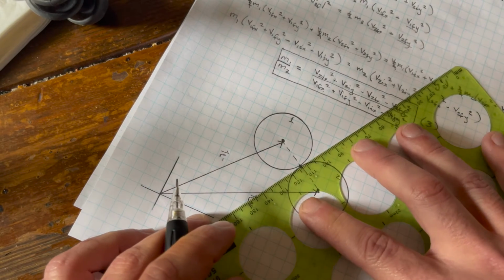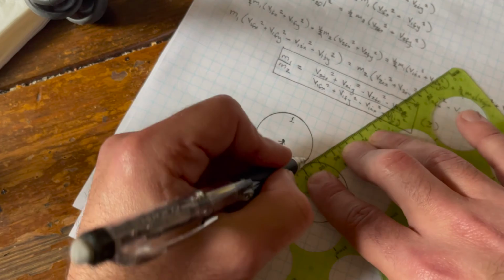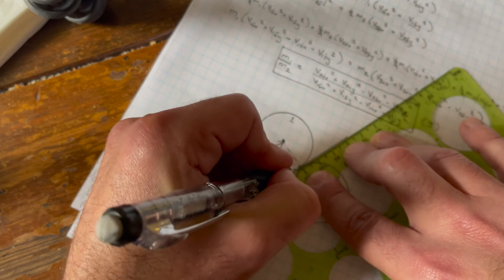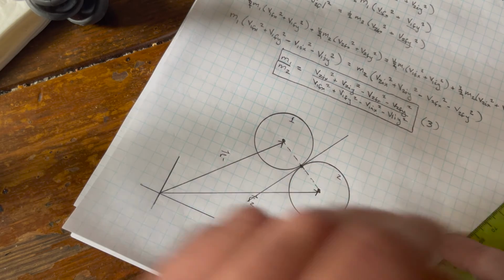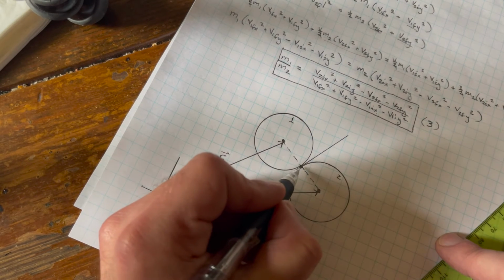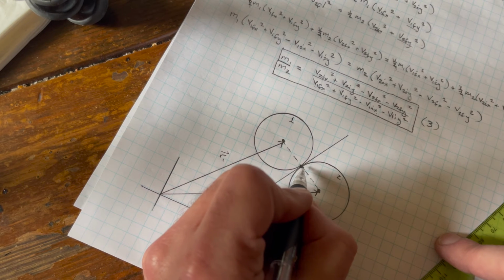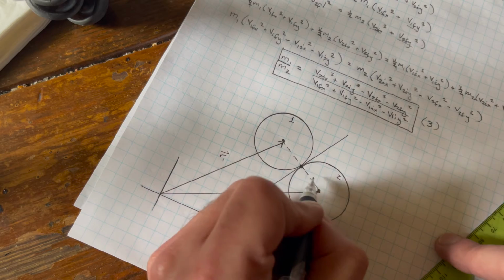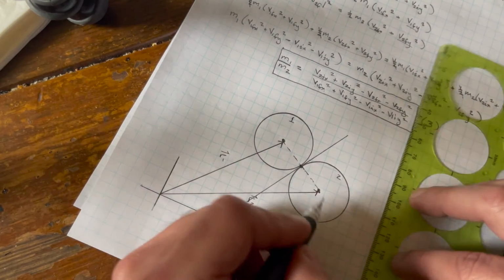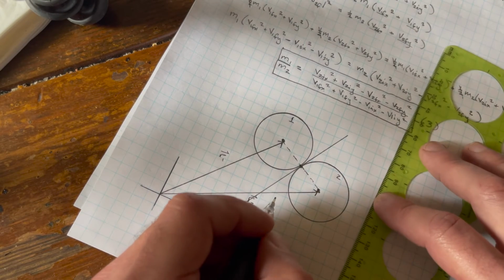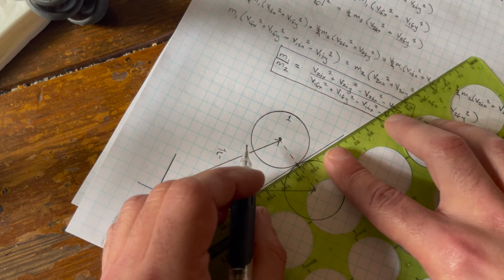Now the reason being is because the tangent line direction, orthogonal to the line that connects the 2 centers, perpendicular to it, provides no impulse in that direction.